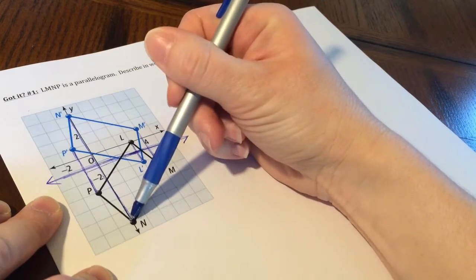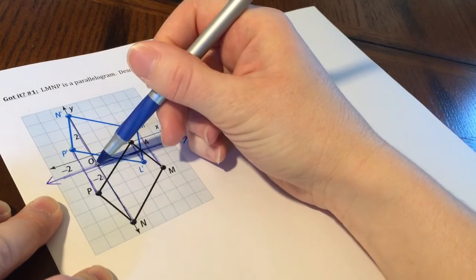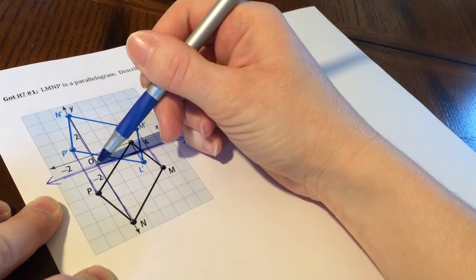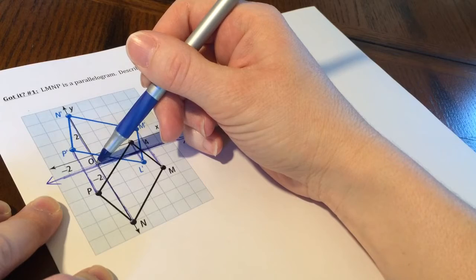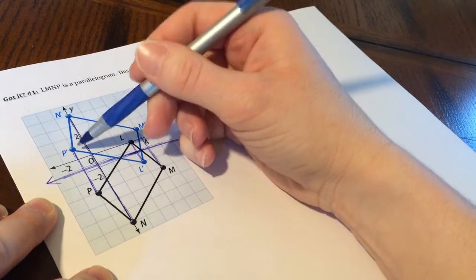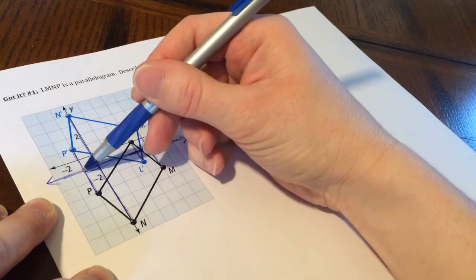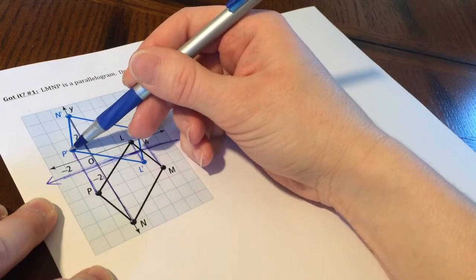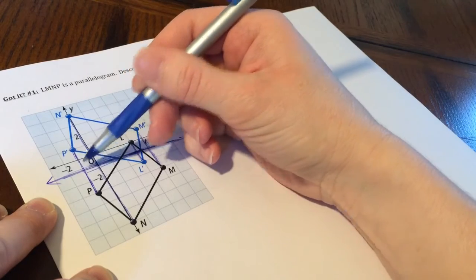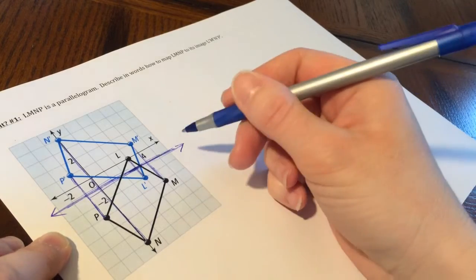Here, let's do N: N is 1, 2, 3, 4, 5 units away from the line of reflection. So N prime should be 5 units as well. Let's see, 1, 2, 3, 4, 5, good. And then here's the line of reflection. Here's point P, which is 1, 2 away from it, and P prime is also 1, 2 away from it. So we definitely drew the correct line of reflection.